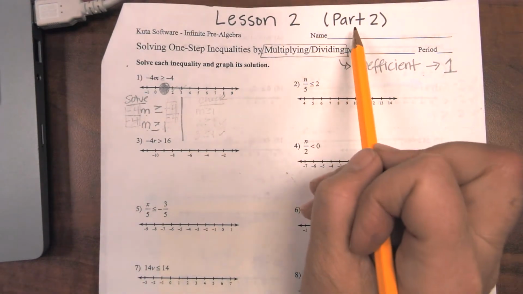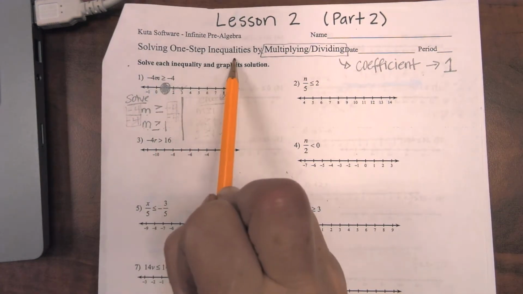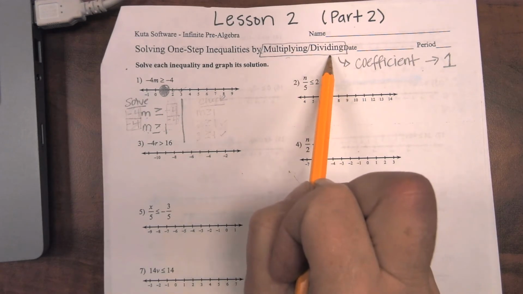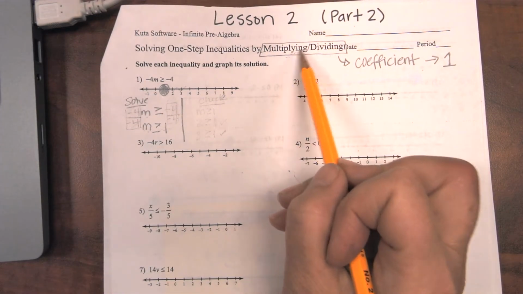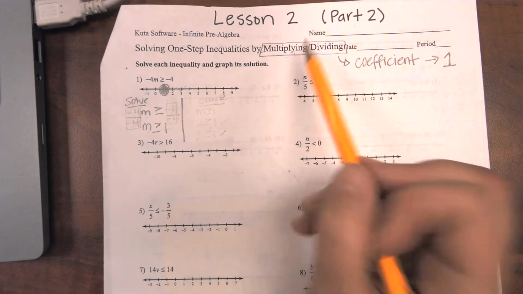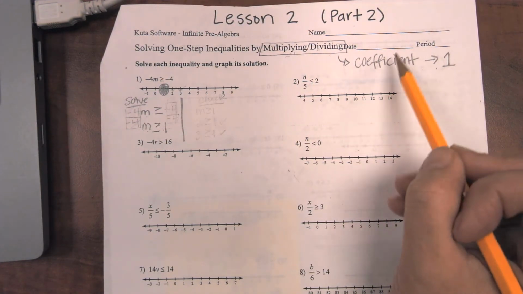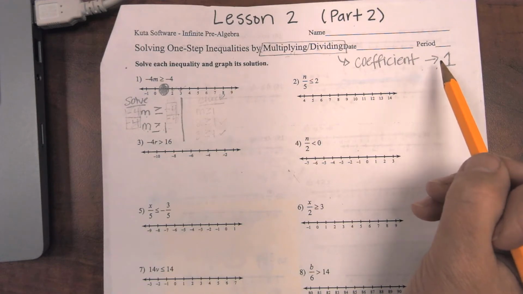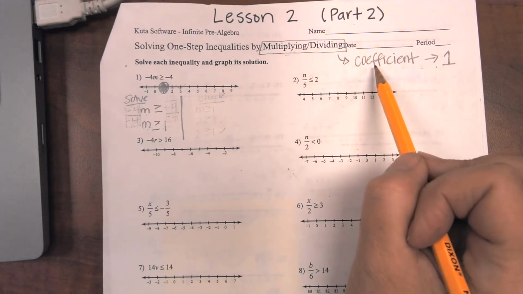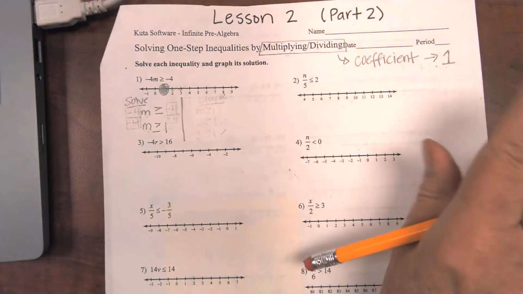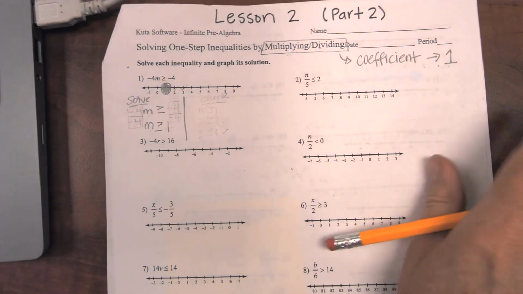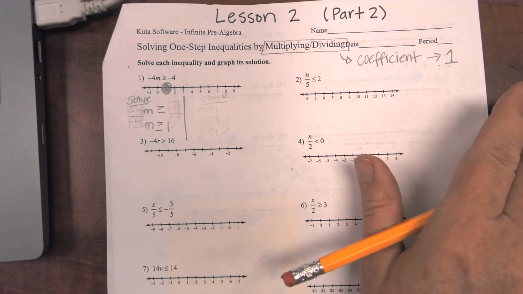Okay, lesson 2, part 2. We are solving one-step inequalities by multiplying and dividing. Now, since we are multiplying and dividing, we are talking about the coefficient. So remember, coefficients have to become a 1. If you need to look back to your steps of equations, you can do that. But our goal today is make coefficients 1. We don't have to worry about constants or simplifying. Those are not present in these problems.